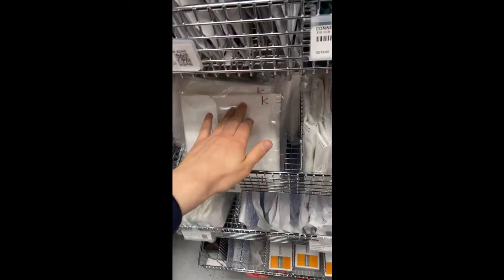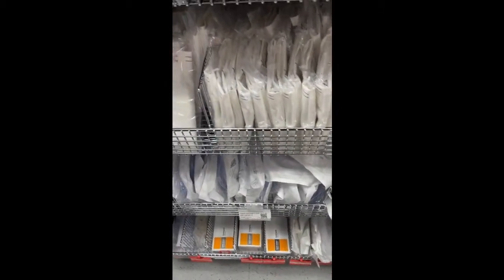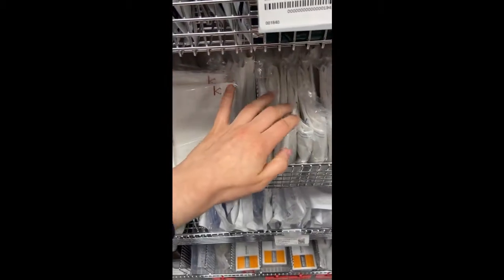Okay, here you have all different blood pressure cuffs, different sizes. It's important to make sure it's the right size so you don't get a falsely elevated or low blood pressure. Here are cardiac leads.